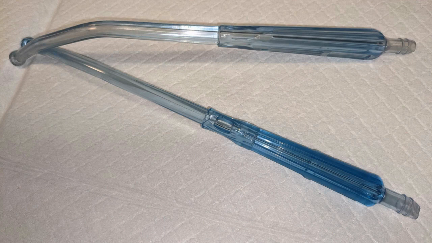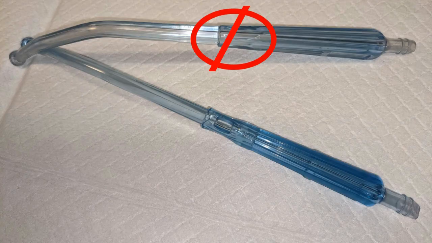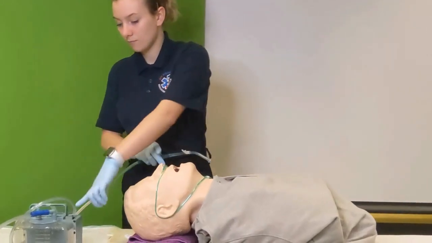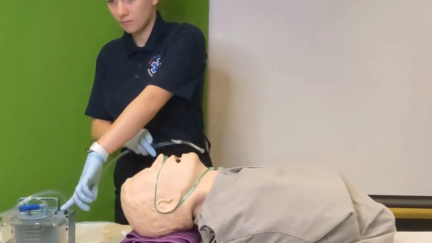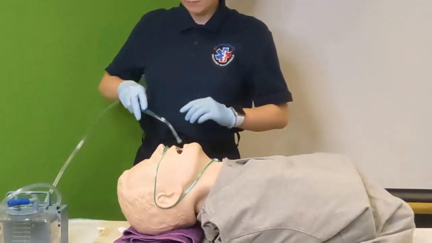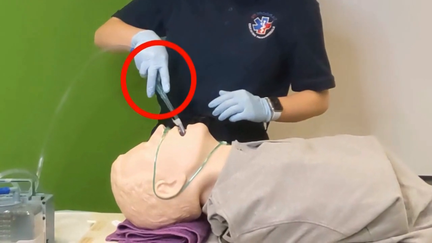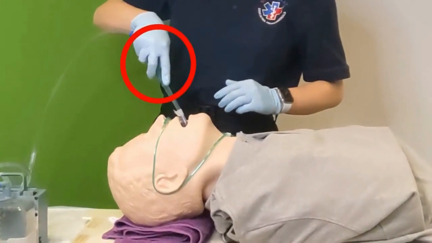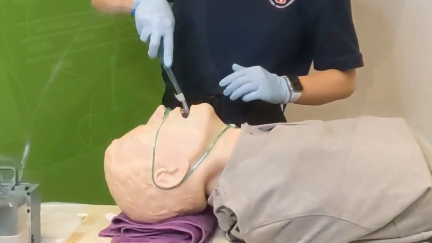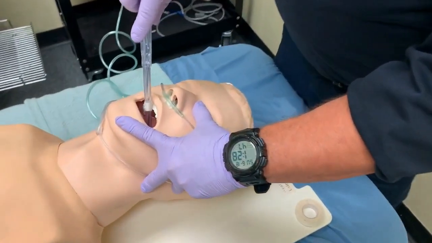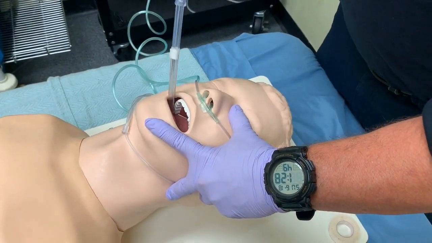There are two models of rigid catheter. One has a vent hole and the other does not. When the vented rigid catheter is inserted, no suction is being performed because of the vent hole. Once the desired depth and location are reached, cover the vent hole with a thumb or finger and begin suctioning. Remember, side to side, only on the way out, and only for 15 seconds.